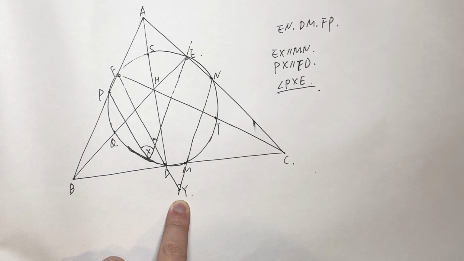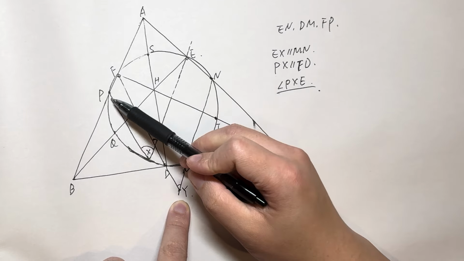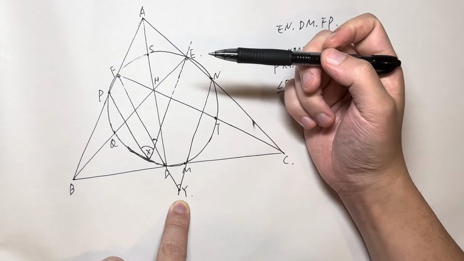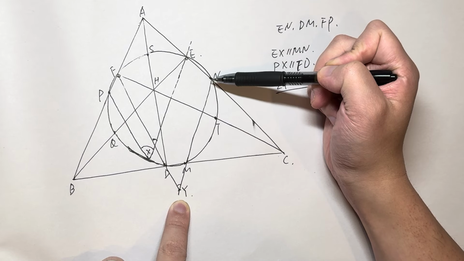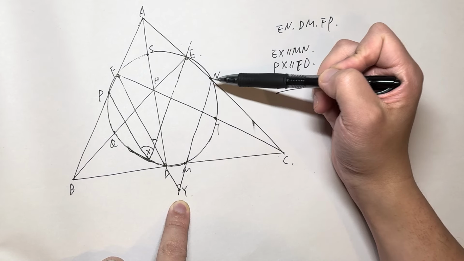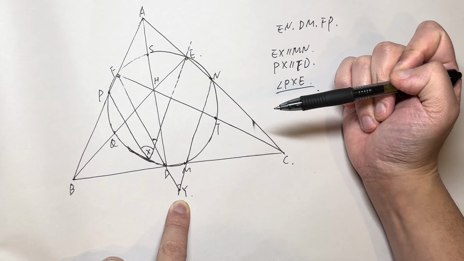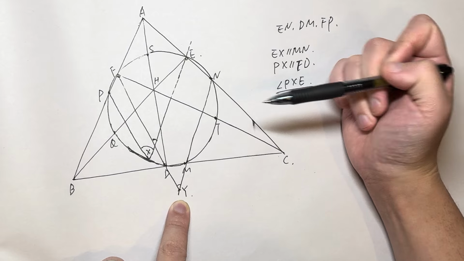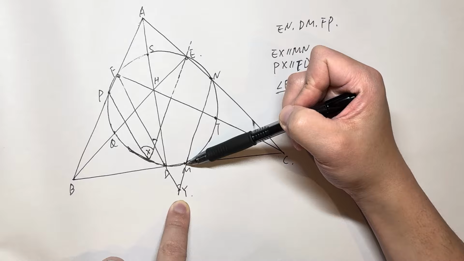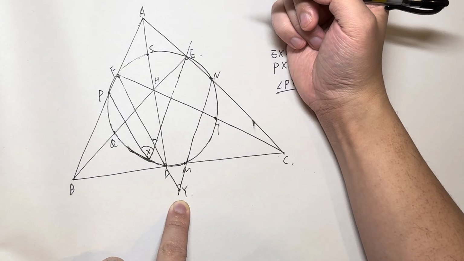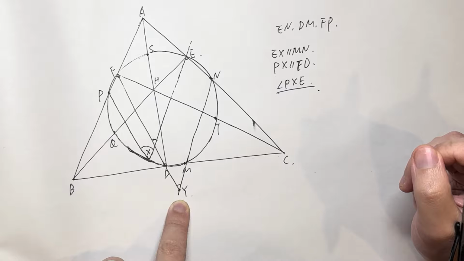And let's think about how we can prove that PXE equals angle, for example, PME or angle PNE. P is a midpoint, M is a midpoint. So, let me think.